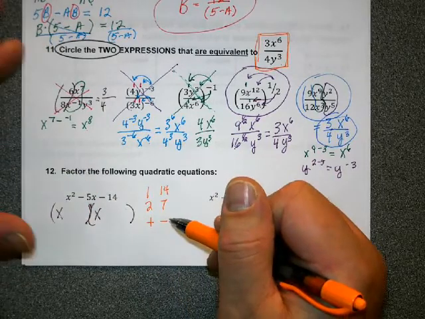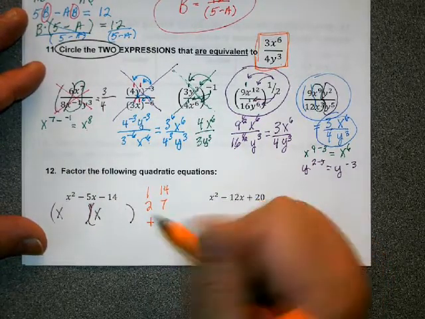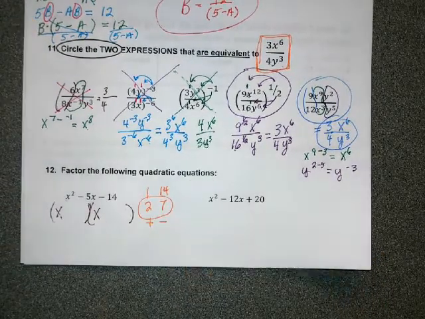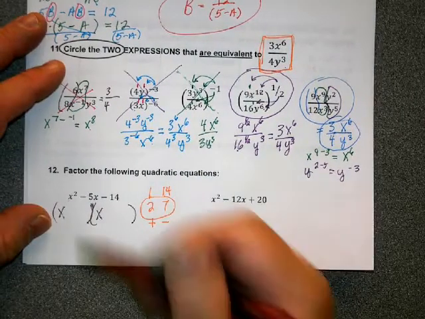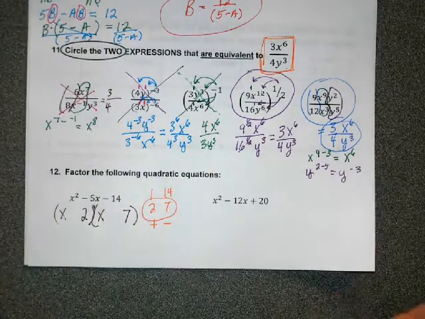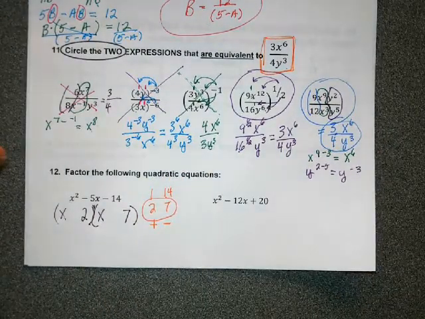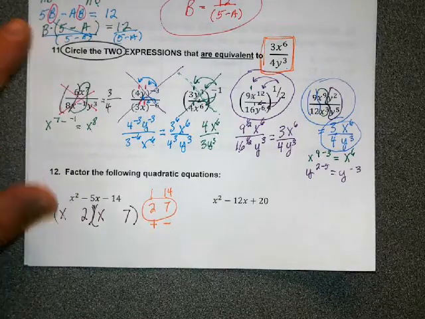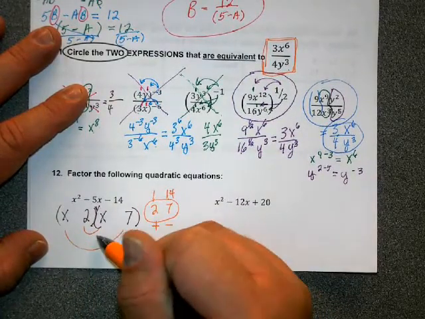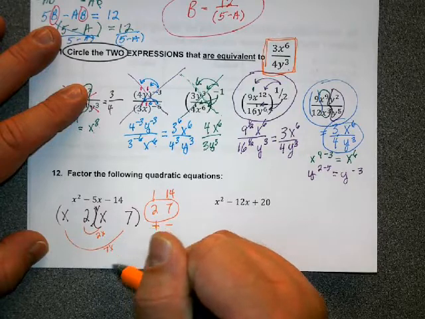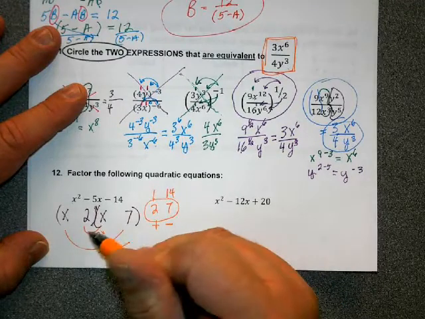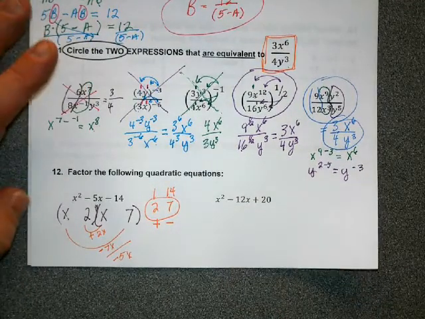And the only ones that are going to subtract are the 5, 2 and 7. Now, since we have a 1 in front, it doesn't matter whether we put the 2 or the 7, or where we put them. In fact, you could probably figure out right now which one's going to be negative and which is positive. I have 2x, 7x. They have to add up to negative 5x. So the bigger number has to be negative. The 2 has to be positive. So negative 7 and positive 2.